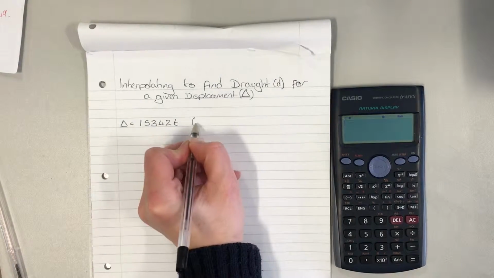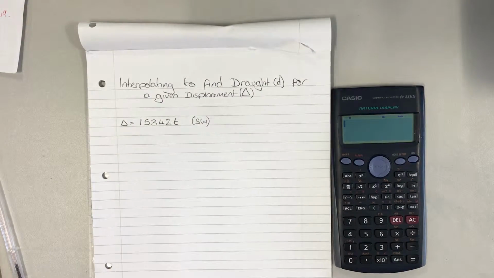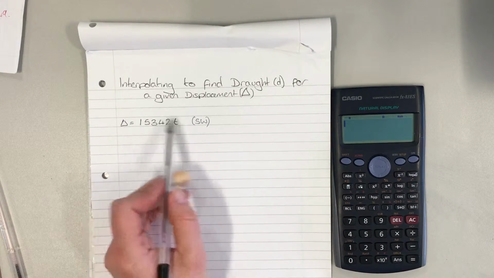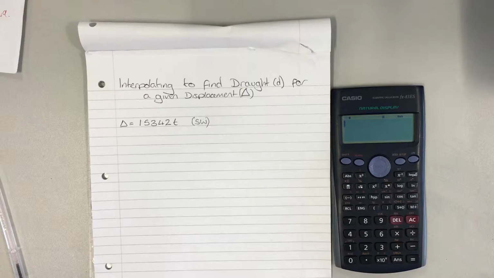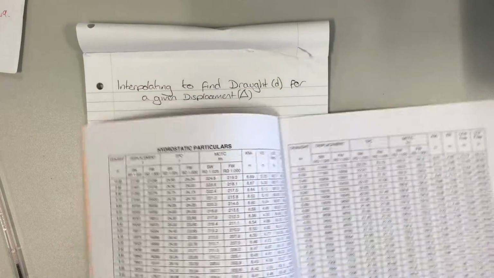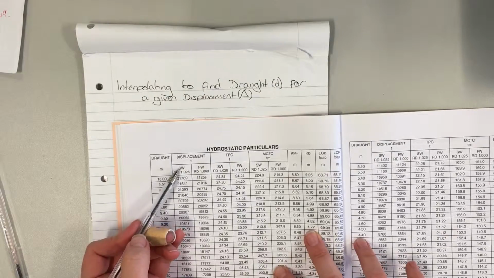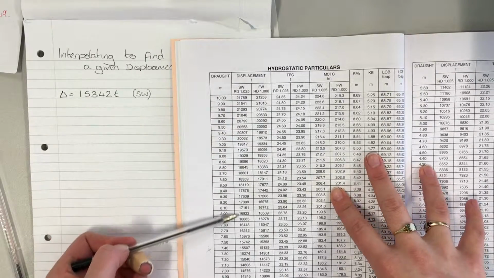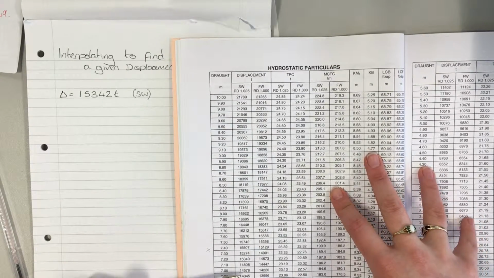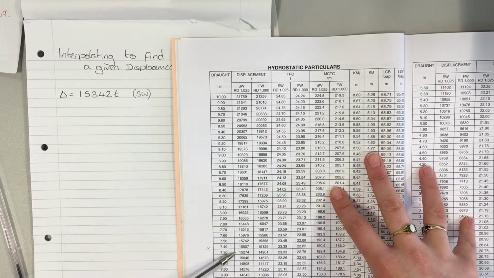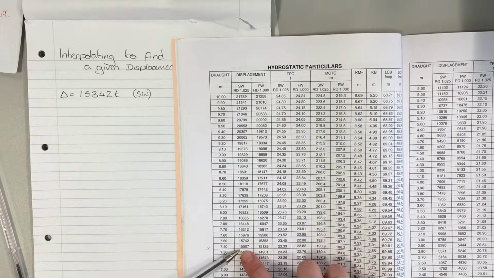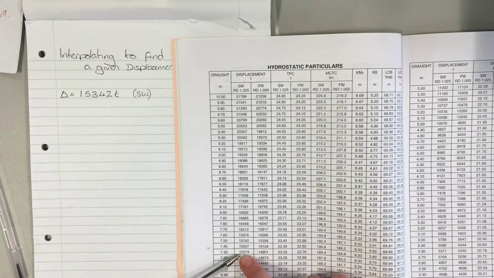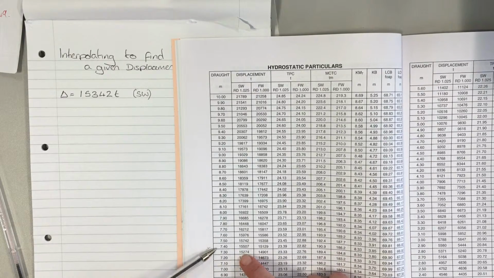So my given displacement is 15342. Let's say that we are in salt water. I need to find a draft for this value. So the first thing to do would be to look in the hydrostatics to see if we can find that value. So we're in salt water, so we're looking at the salt water column for displacements. We're looking for 15342. You'll see there is no 15342. However, we have got values surrounding it, being 15507 and 15274. My displacement lies between those two, so therefore my draft must lie between these two tabulated drafts.